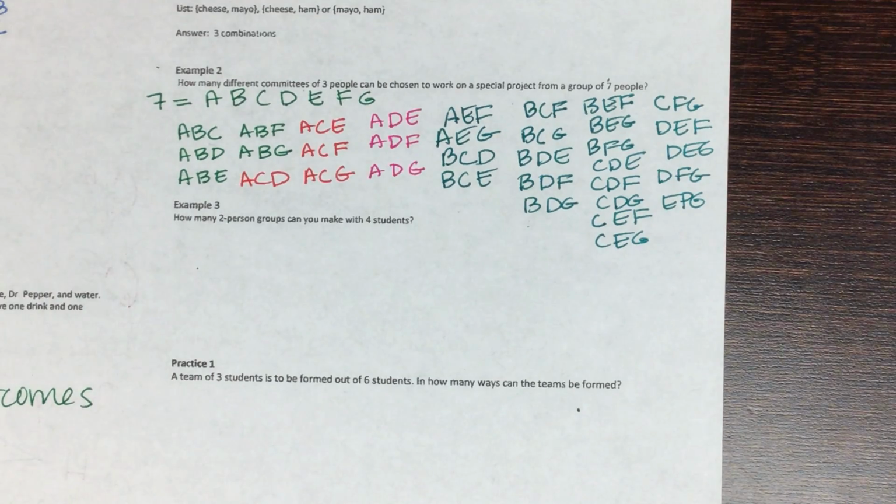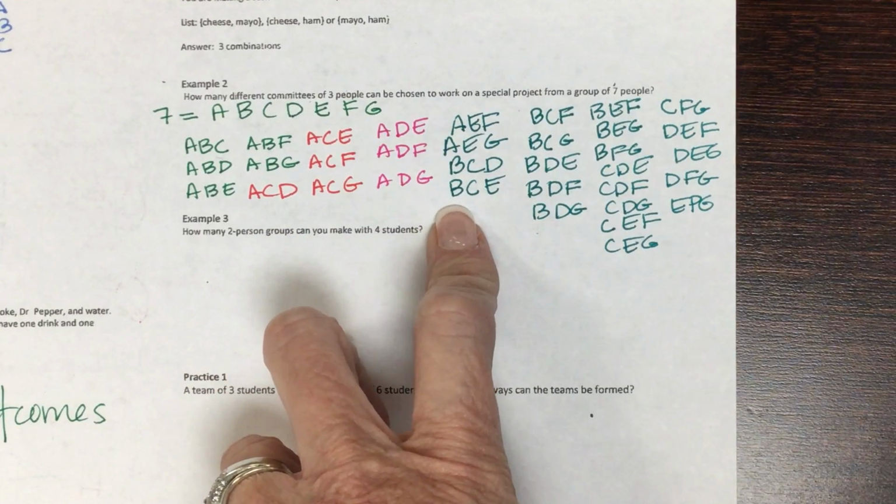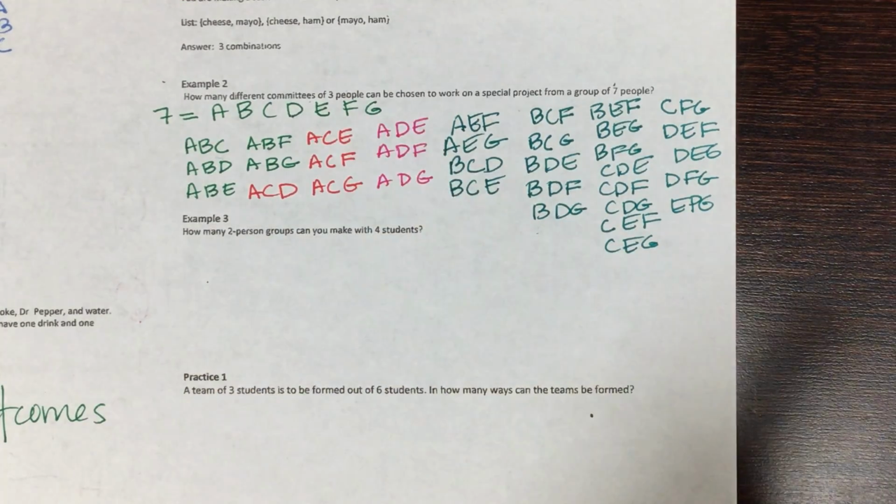Is that a fun way to do it? Yeah. Takes a lot of what? Work and time, okay? So we're going to go ahead and learn ways that we don't have to list them like this because we'll be here all day. Okay? So that's why we need to pay attention in class because this takes too much time. It works, but it'll take too much time.